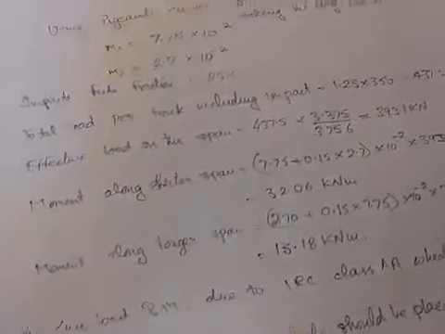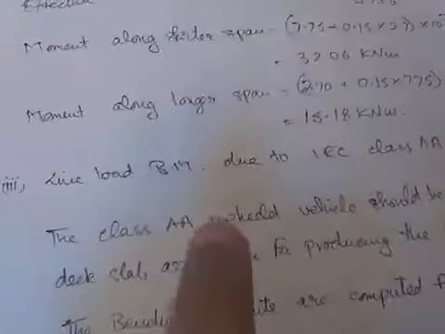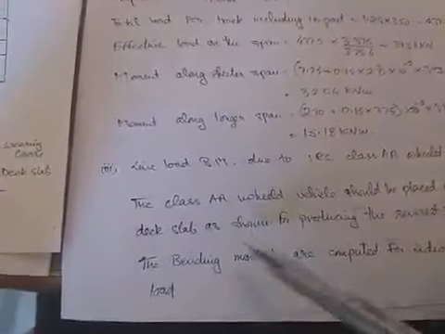So this is the first case, where we have calculated the bending moment due to the live load for the tracked vehicle. Now, the third case: we are going to discuss the live load bending moments due to the IRC Class AA wheeled vehicle. For the wheeled vehicle, the Class AA wheeled vehicle should be placed on the deck slab.